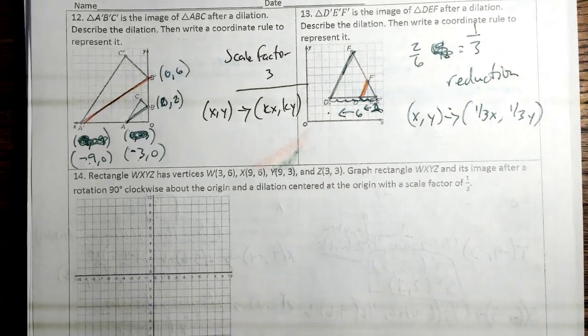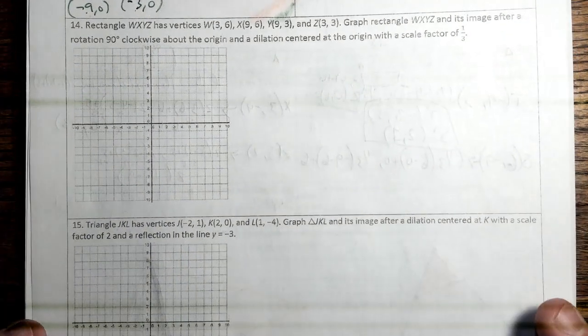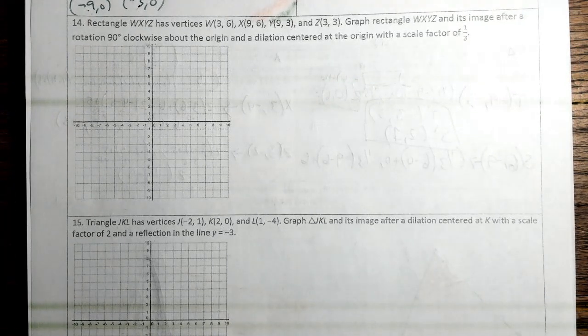All right, let's scooch down. Number 14, and then finally number 15 will finish off this topic a little longer. I have to keep this in mind for class tomorrow.